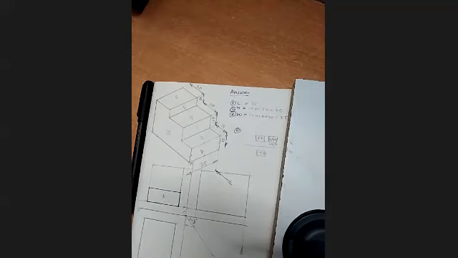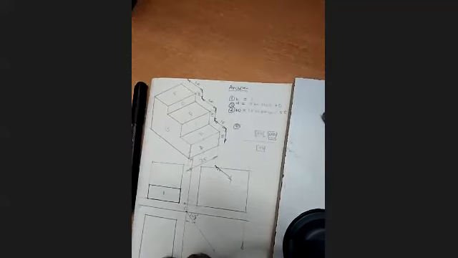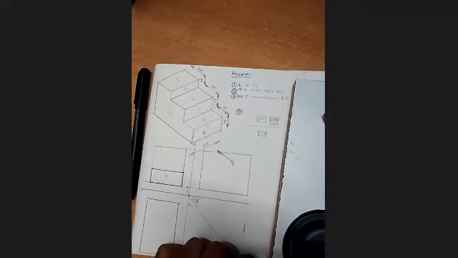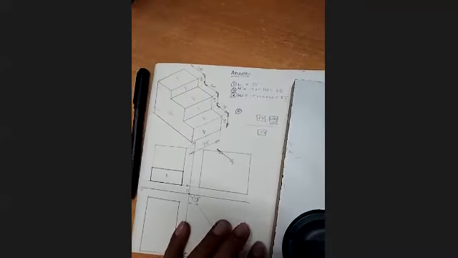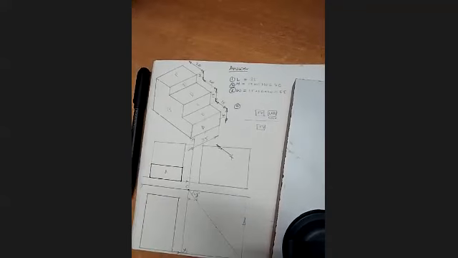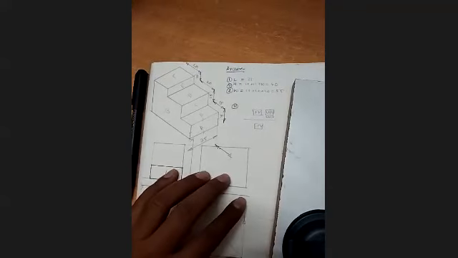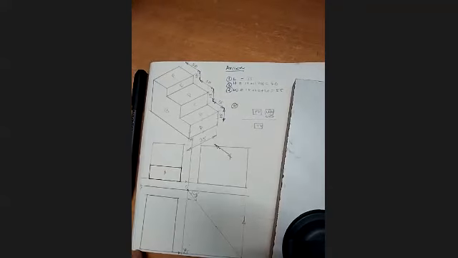Then the next point we have taken from here. I will show you. I will take it in a window so you can see it. So here, see, this also we have projected and it is touching the 45-degree line here.